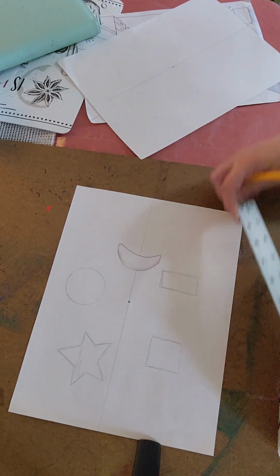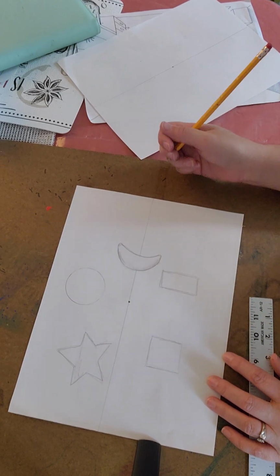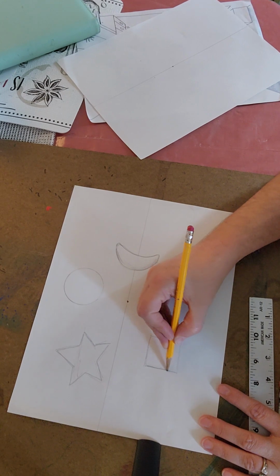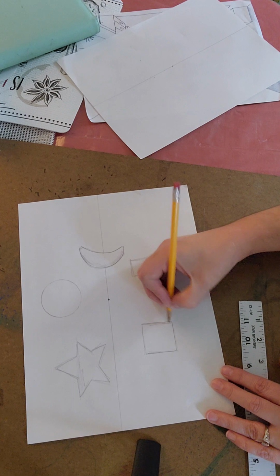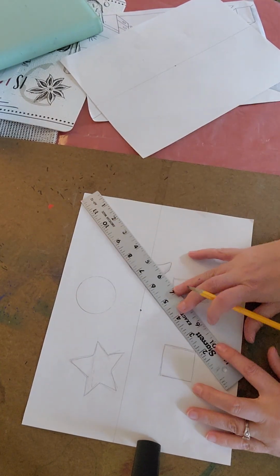Okay, so now what we're going to do is draw the lines that recede to the vanishing point. Okay, and that's what's going to make this change from a shape to a 3-dimensional looking form. So what you're going to do, I'm going to start you off with a square.